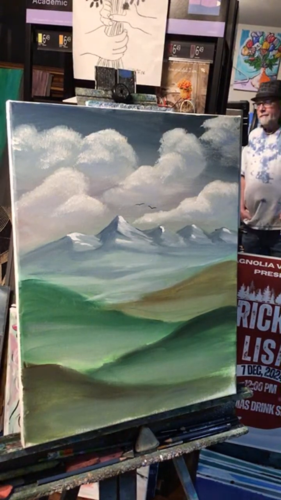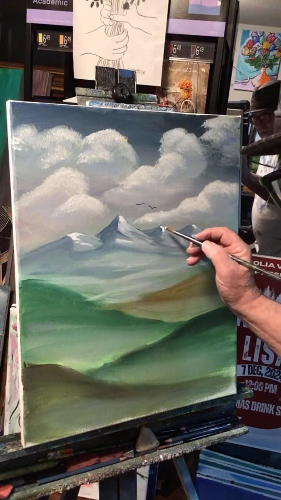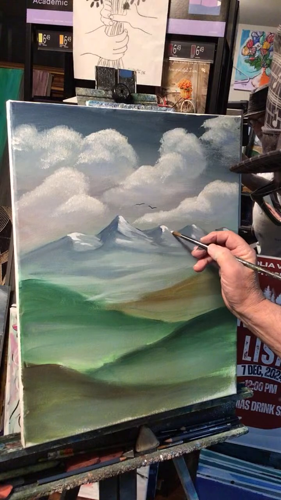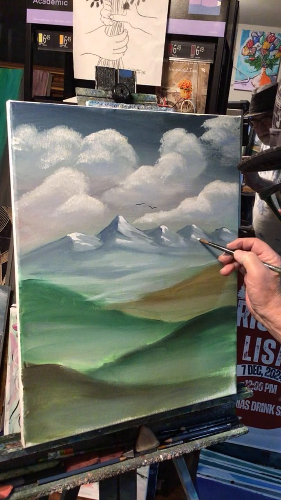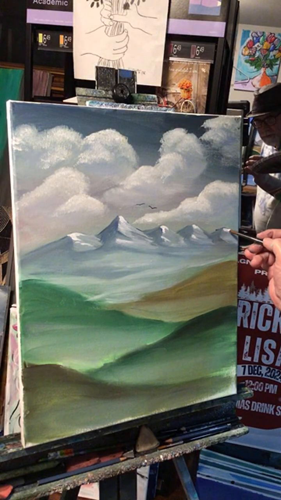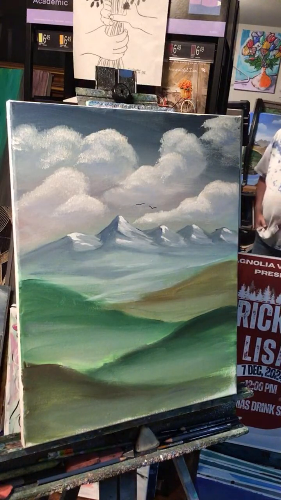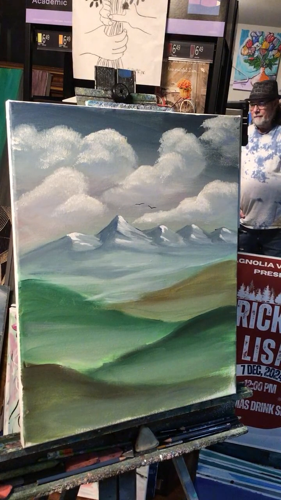Pockets of snow. That way, not like filling the whole mountain with white. Just little spots of white left on the mountains. You could do it that way, or you can fill the whole thing with white.